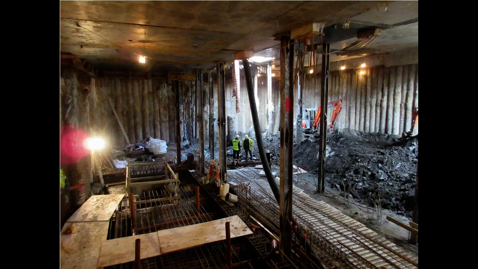Often nowadays in construction sites you will find that they're going down at the same time as they're going up. So by boring this, here's the secant pile wall. By boring that wall, they can start building up off it while they're excavating underneath it to save time.